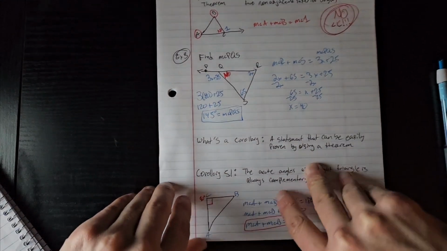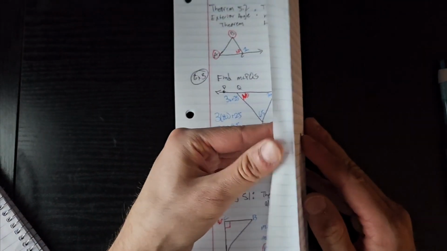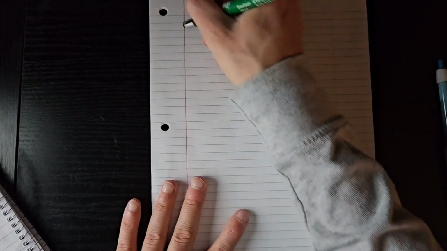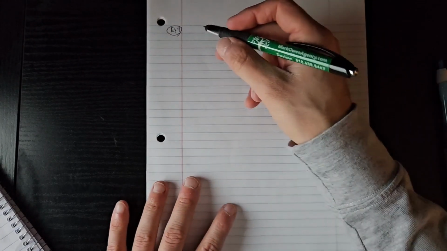We're going to have a little example on it. It's going to be a little more wordy problem-esque, but it's the last example for you today. So example 4 is a word problem. I'll write it all out.